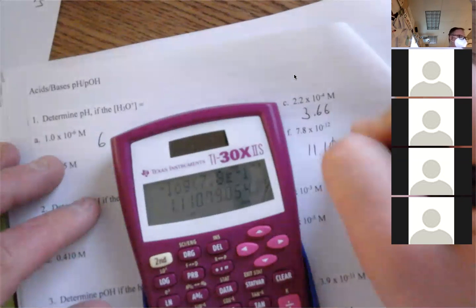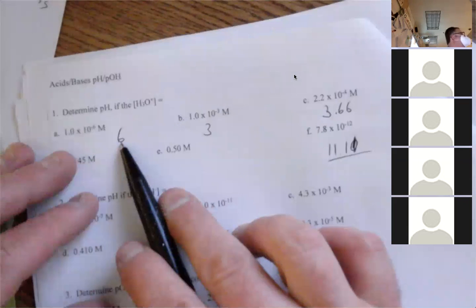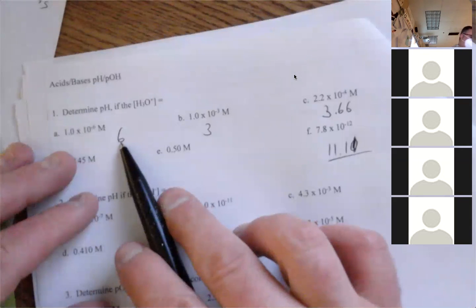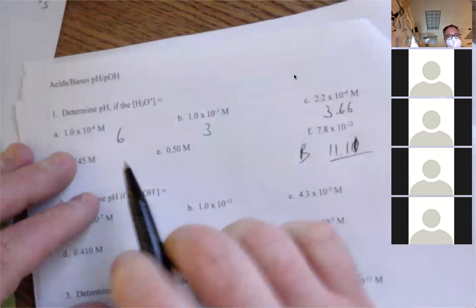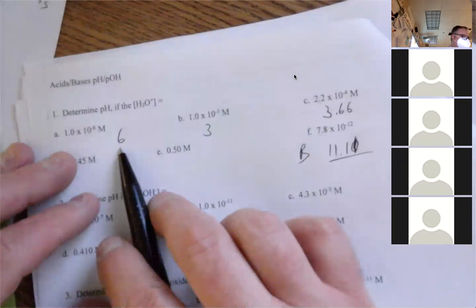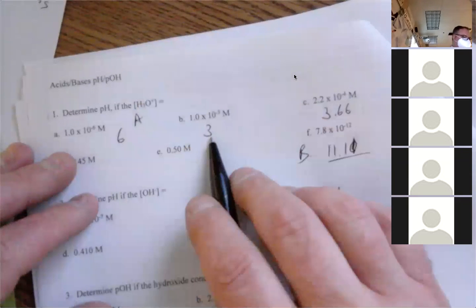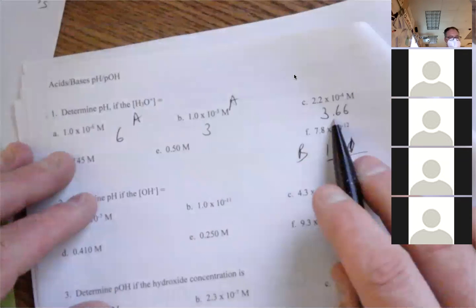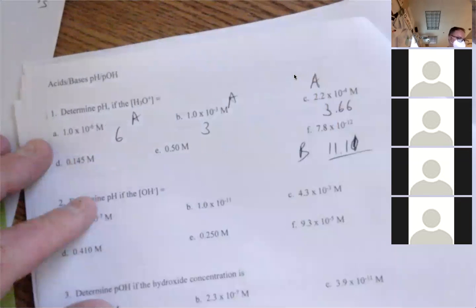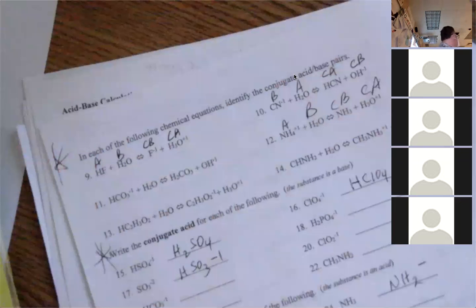Let me ask you this. Is this an acid or a base? Base. You were talking about this one. You were right, that is a base. I was pointing at this one. Is this an acid or a base? Acid. This, acid. So is that easy enough? Neutral.